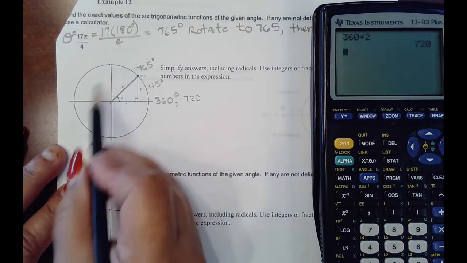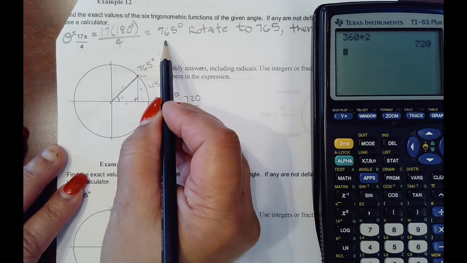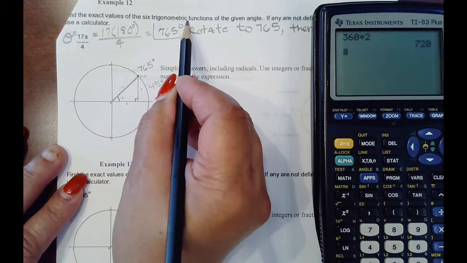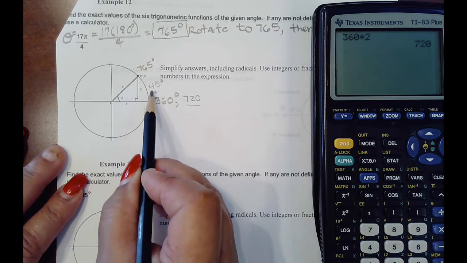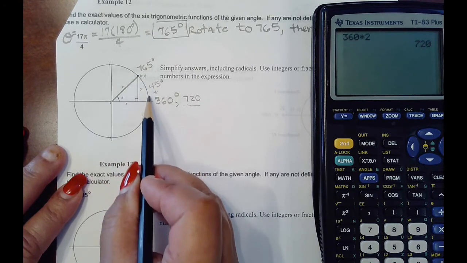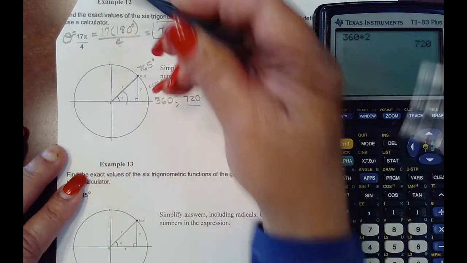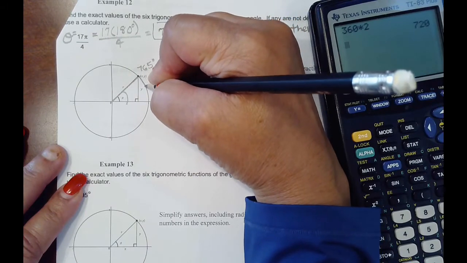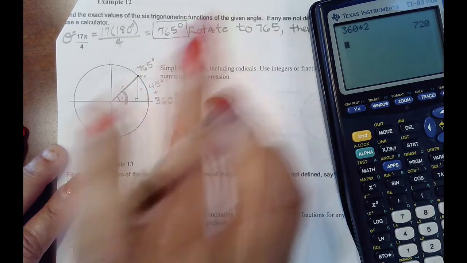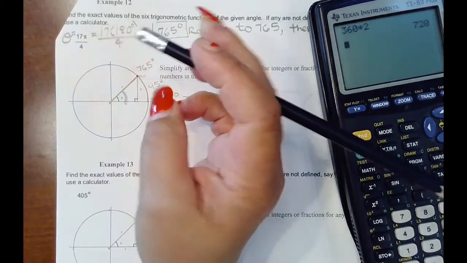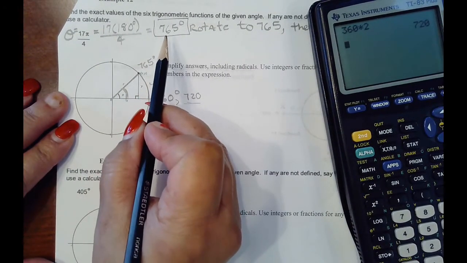Okay, one more time. I went around once, that was 360. I went around twice, that was 720. I was trying to get to 765. So once I got to 720, I needed an additional 45 degrees. Well, if this is 45 degrees right here, then this arc on the edge of the circle corresponds to the angle in central position. And this is what we call the reference angle associated with that type of spin.